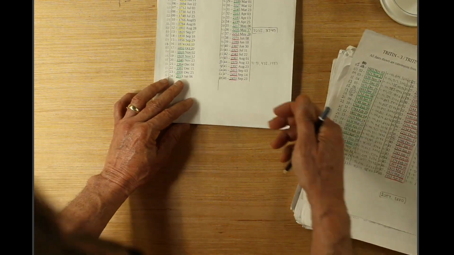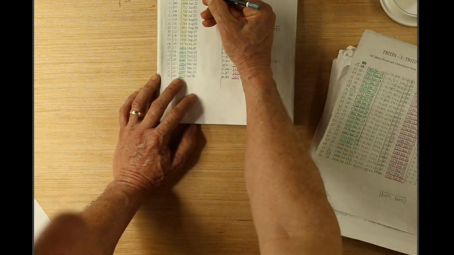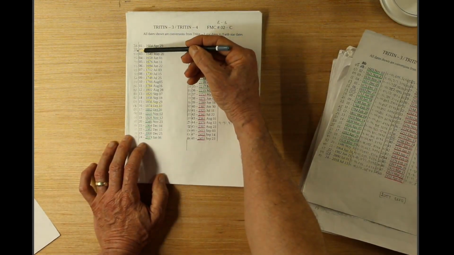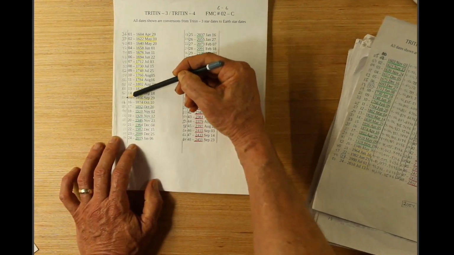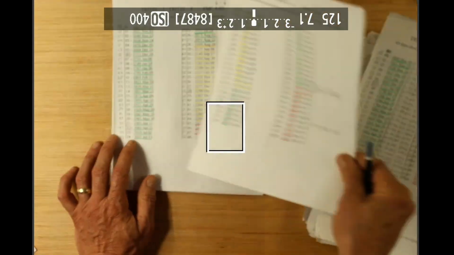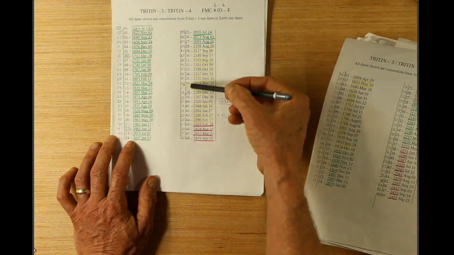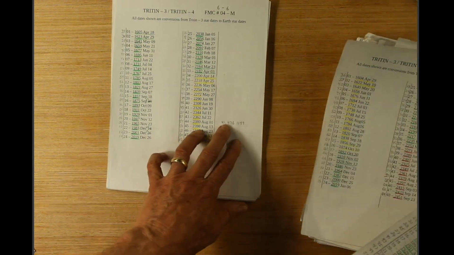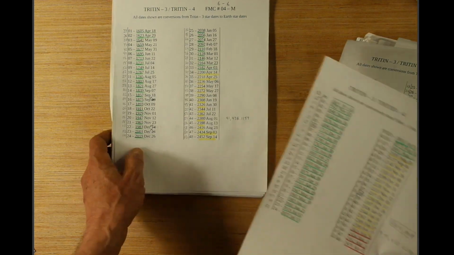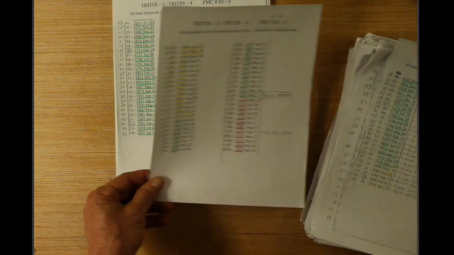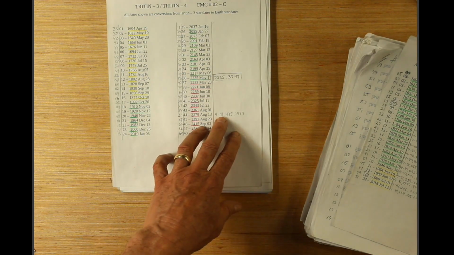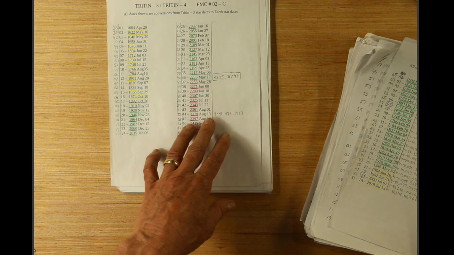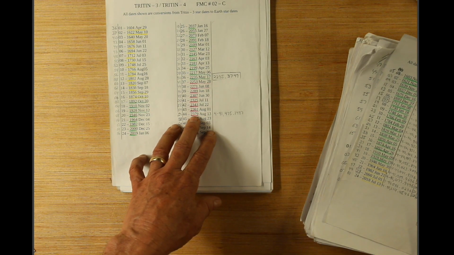Let's go to a simpler one to look at over here. All these numbers over here are the Triton shadow wheel numbers. These dates over here are the Tritonian date, which is converted over to this date here.